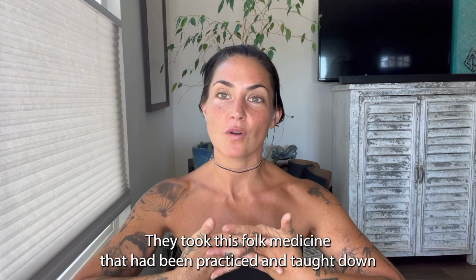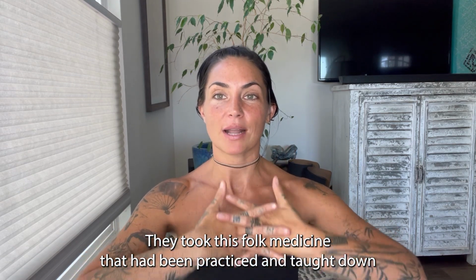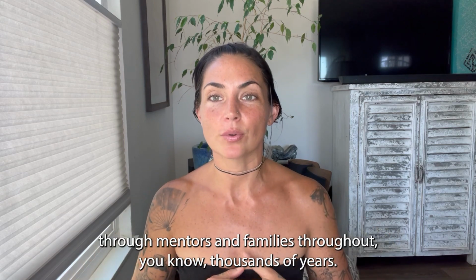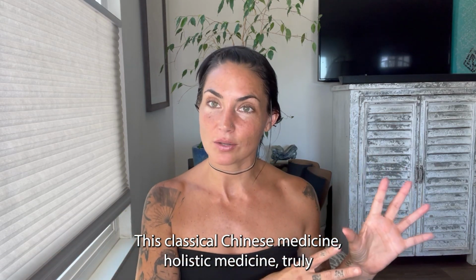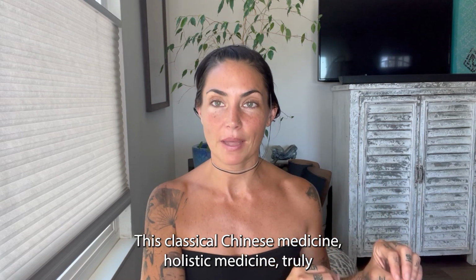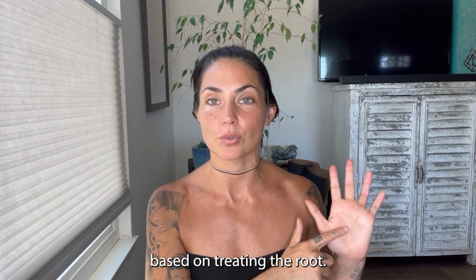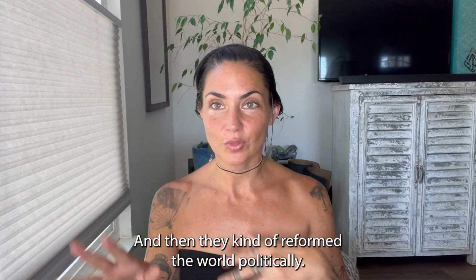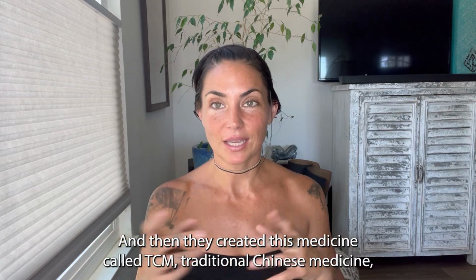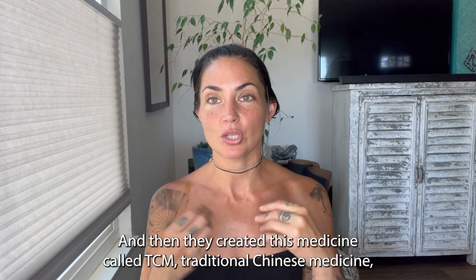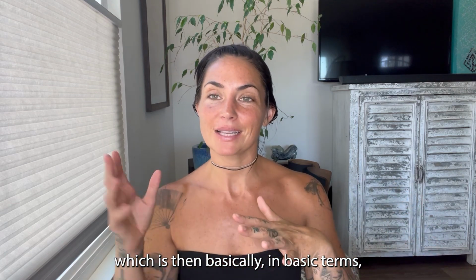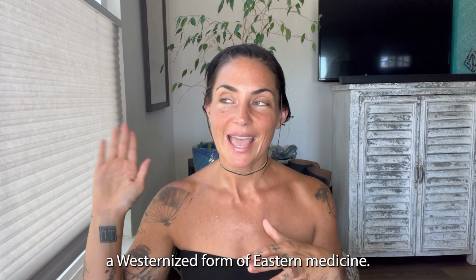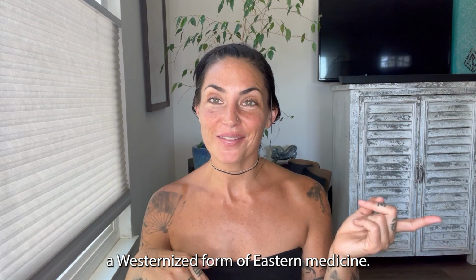They took this folk medicine that had been practiced and taught down through mentors and families throughout thousands of years, this classical Chinese medicine, holistic medicine, truly based on treating the root. And then they kind of reformed the world politically, and then they created this medicine called TCM, traditional Chinese medicine, which is then basically, in basic terms, a westernized form of Eastern medicine.